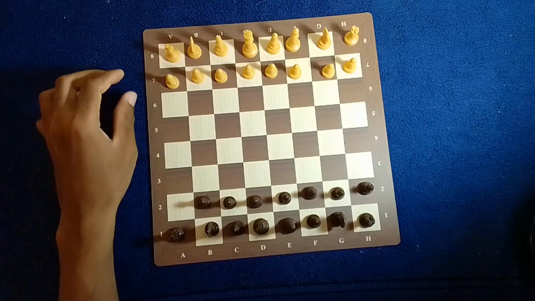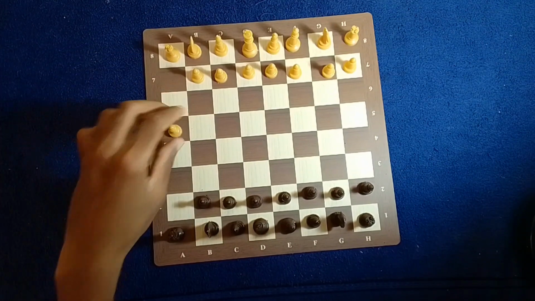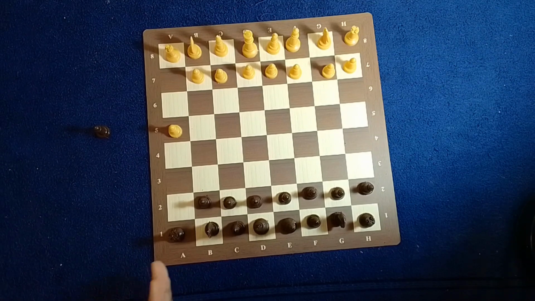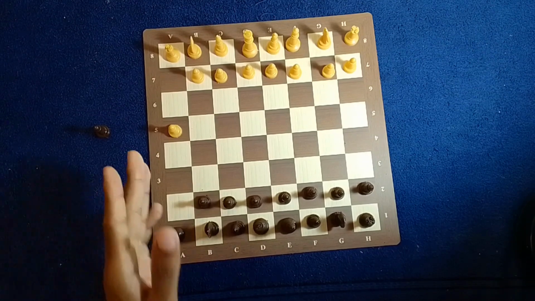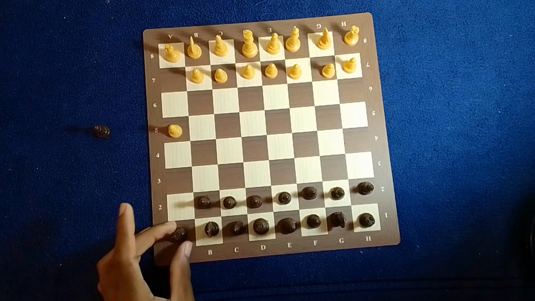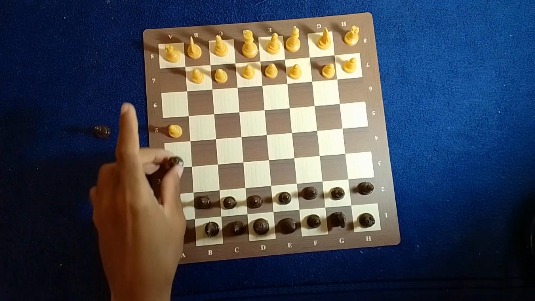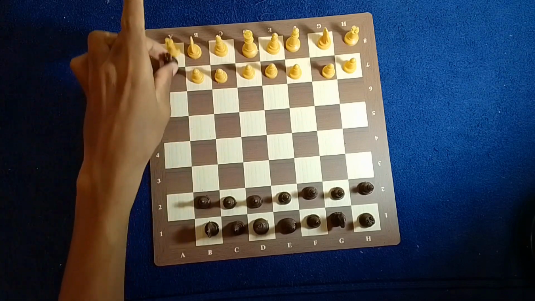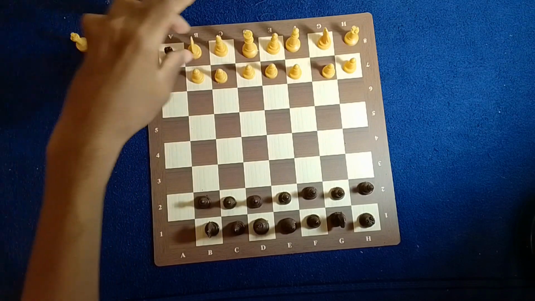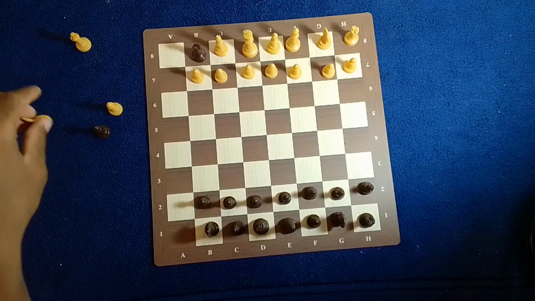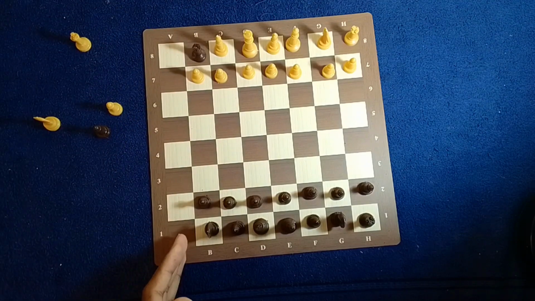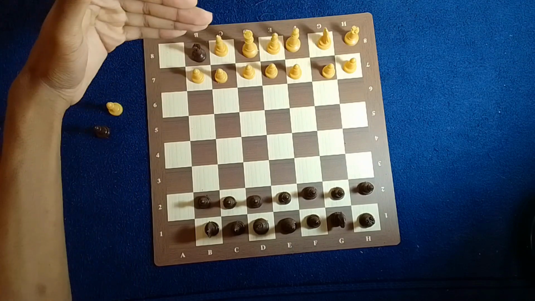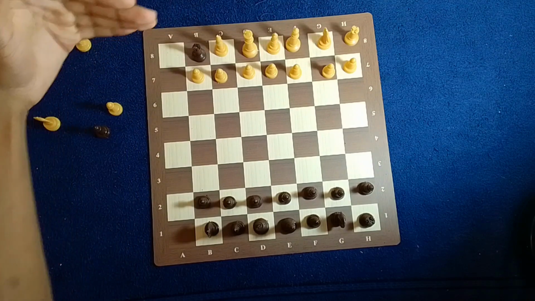For a rook to capture a piece, the piece has to be in the same row with the rook. If a piece is in the same row with the rook, you can move and capture it, then it's out. You move, capture it, it's out. Like you see, I was moving vertically and now I'm moving horizontally, capturing pieces horizontally.